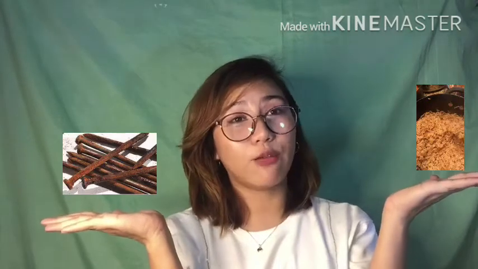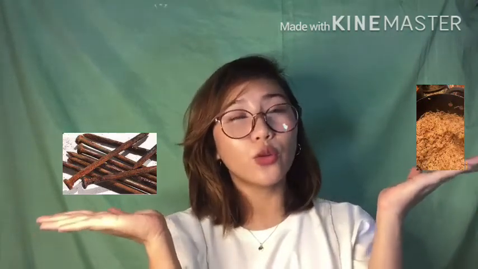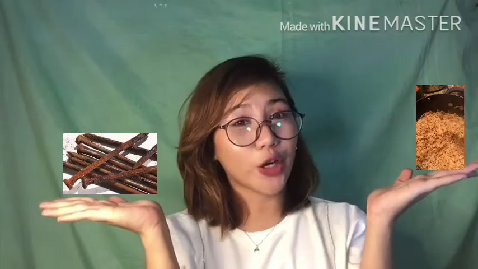Exactly. I also have here another examples. The rusting nail and the spoiling food. What changes do these two examples undergo? The two examples undergo chemical change, ma'am. Why do these two examples undergo chemical change? Those two examples undergo chemical change because there is a change in their chemical properties, ma'am.